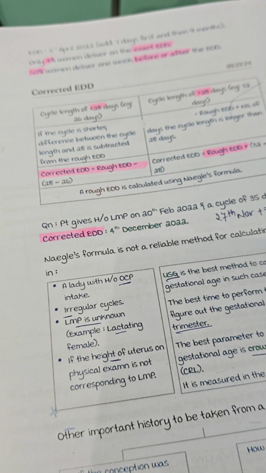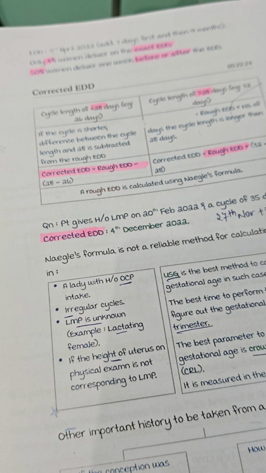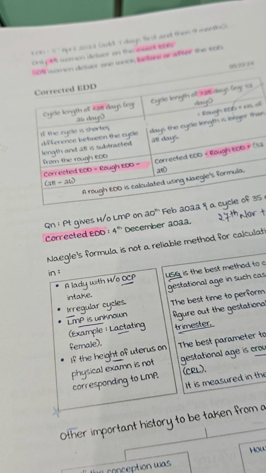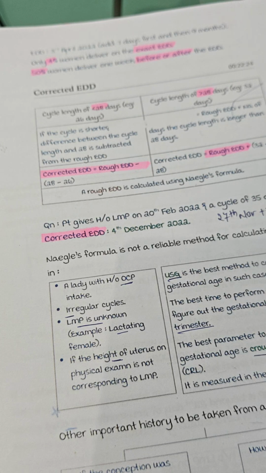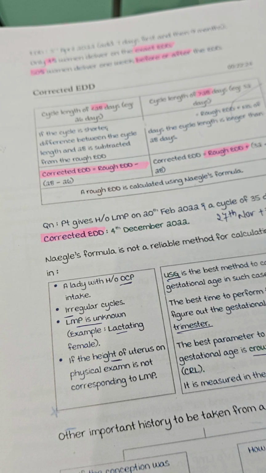So we will try to calculate it through USG, and USG is the best method to calculate gestational age in such cases. The best time to perform USG is the first trimester. And what parameter will we use for the first trimester? It will be crown rump length, or the CRL. The best parameter to calculate gestational age is CRL, and it is measured in the first trimester itself.